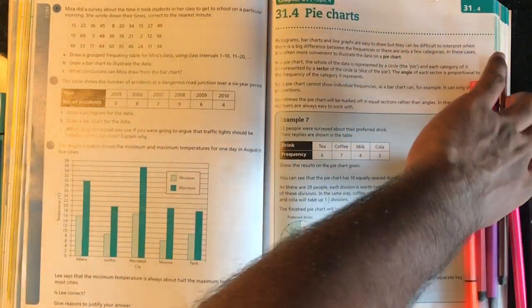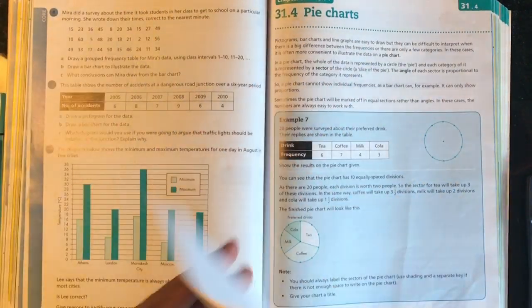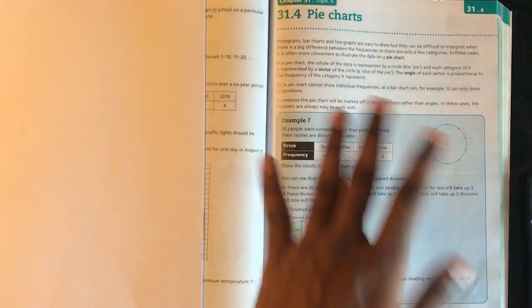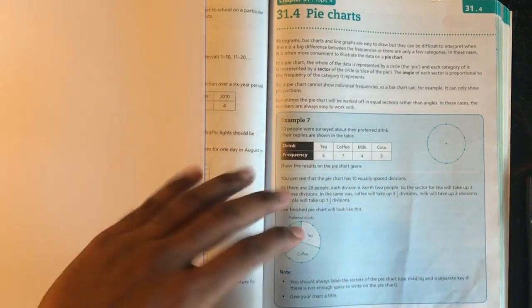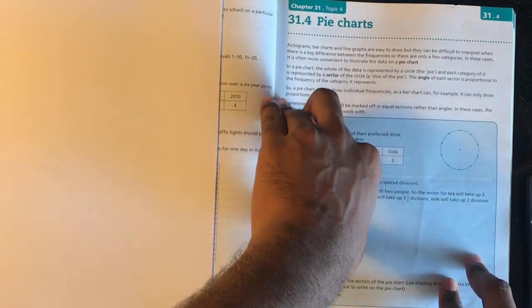Actually, a pie chart is another form of representation of the frequency table. It's the same thing, it's just that that one is in a box shape, this one is in a circle shape. There are a few components that you need to know. This is a core paper, so I don't know how the question will come out. Sometimes it comes out this way, sometimes it might be a bit different.